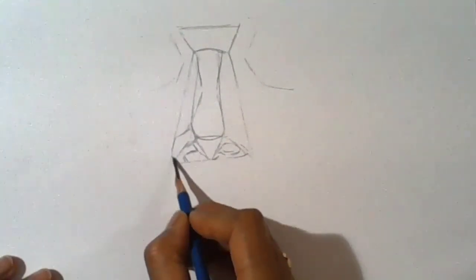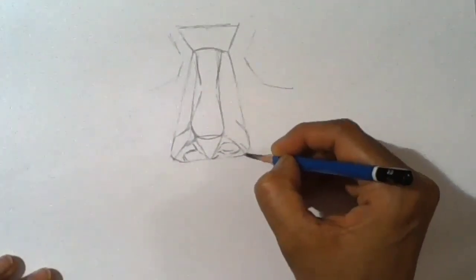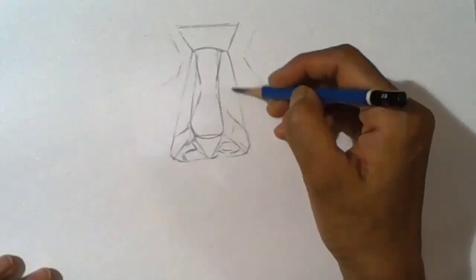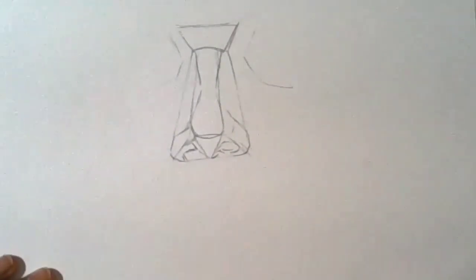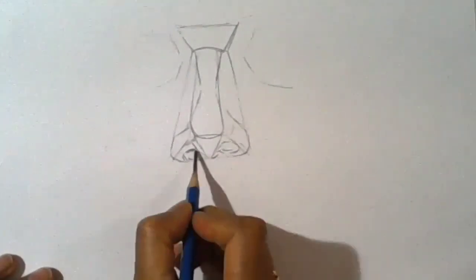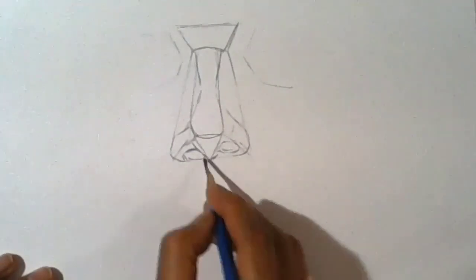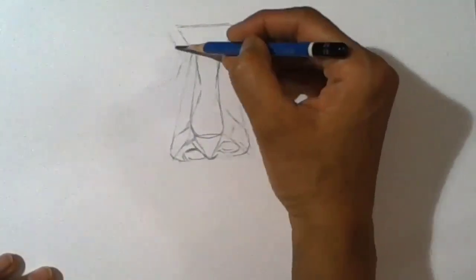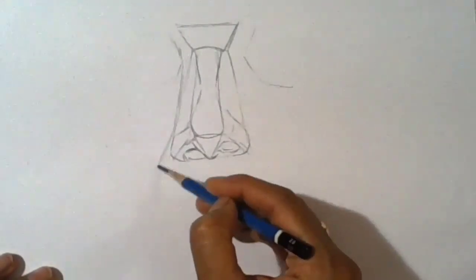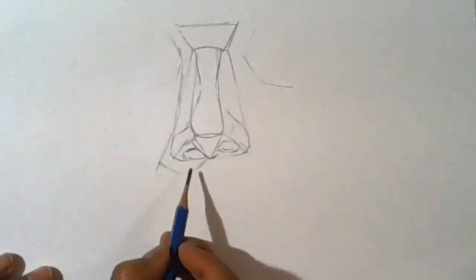The wings, right and left, and the side plane of the ball. Now we have to draw the cast shadow that the nose is casting over the cheeks.